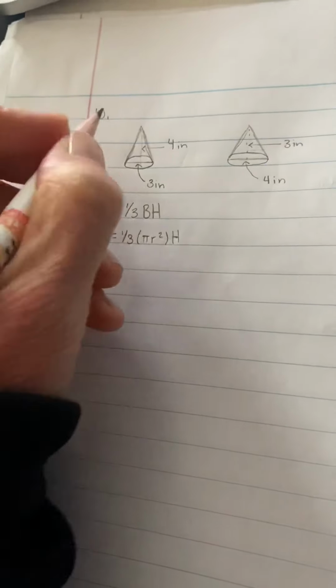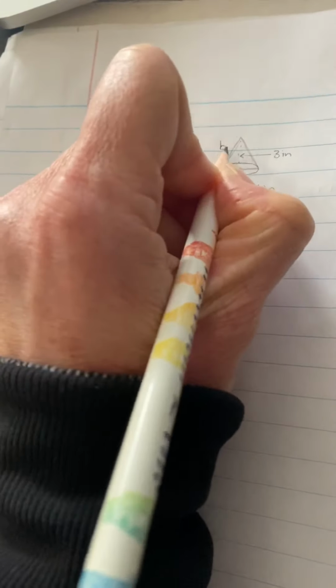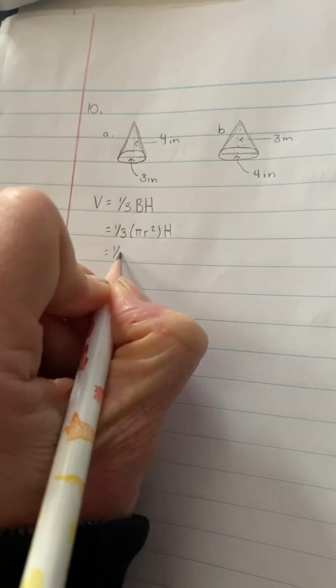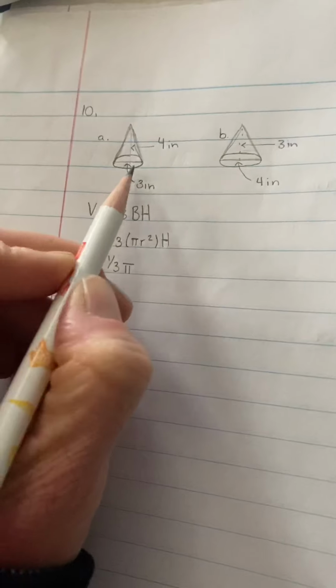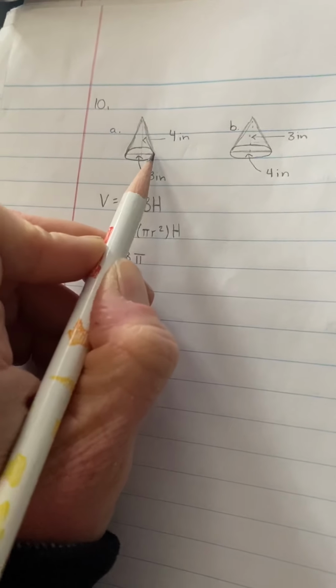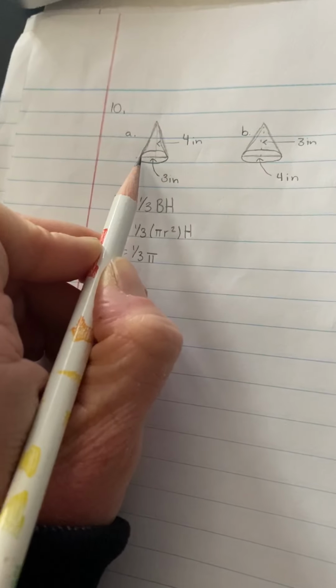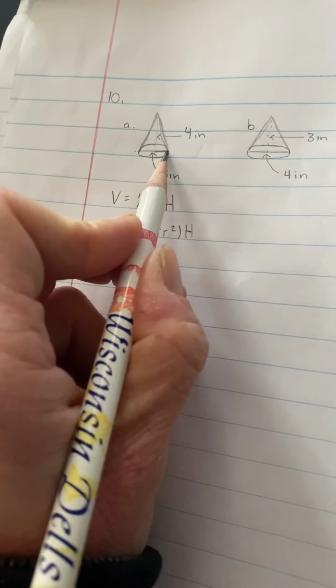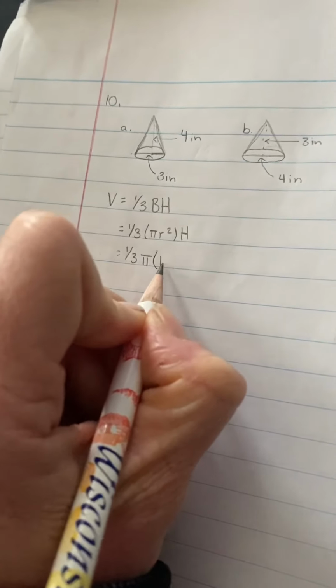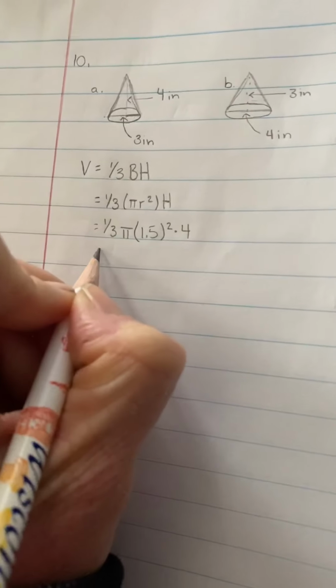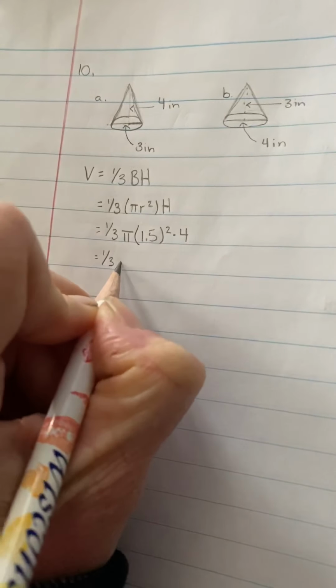So let's just say this is exhibit A and this is exhibit B. So we'll do volume of cone A. 1/3 pi, our radius. Now we have to be careful because they said the distance across our cone was 3 inches, okay, because it's 3 inches wide. So our radius is going to be half of that, 1.5 squared times our height, which is 4, okay?